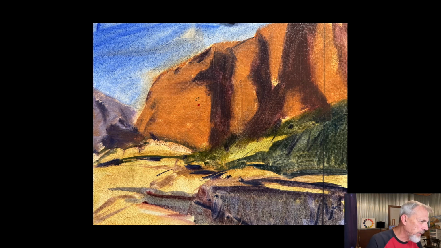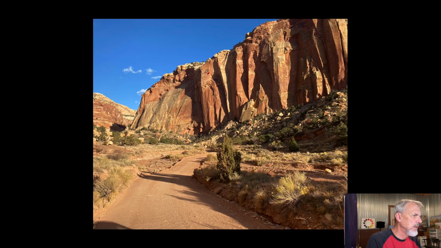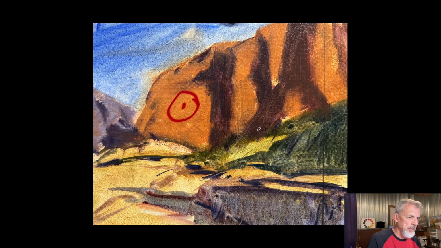Get a little bit thicker. This isn't nearly thick enough. Orange, burnt sienna, and white to get that sunlit feel here. Now there is a lot of gray. There's a lot of muted color on top of the orange and burnt sienna. But I can't get that right away. I have to start with just the simplicity of what color is the cliff in sunlight.